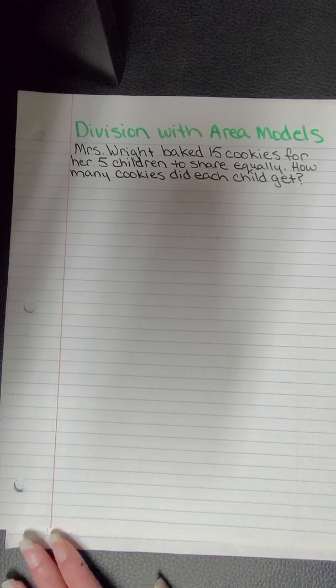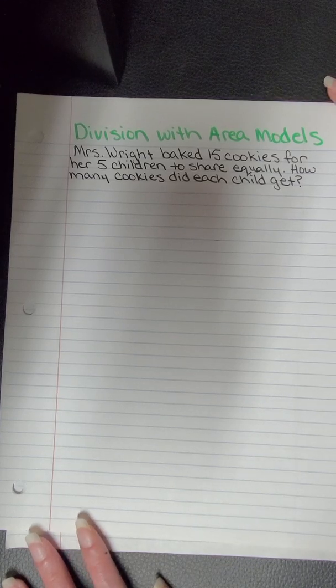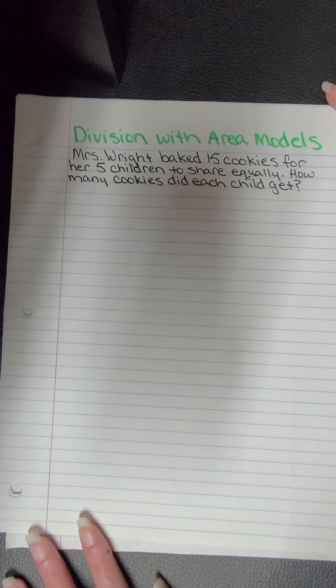Okay, now that we visualized, this is where we draw. And we are drawing an area model today as our strategy. So with our area model, we're going to show how to share the 15 cookies with 5 children. Let's think about what our 15 cookies represent. Well, that's the total number of objects. And our 5 children that we're sharing the cookies with is the number of groups. So we're going to draw the area model to represent 15 cookies being shared into 5 groups.